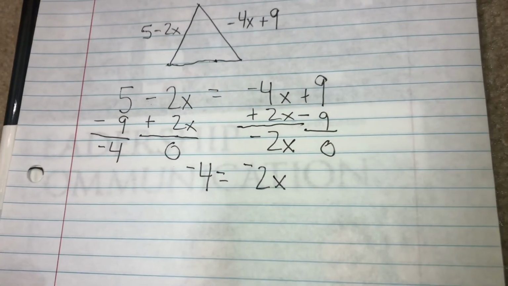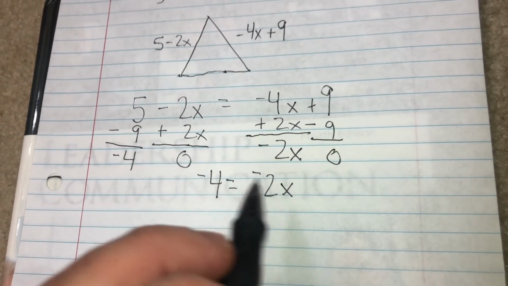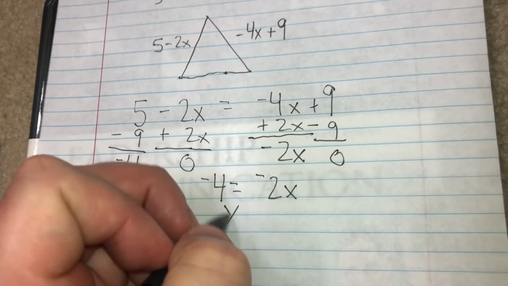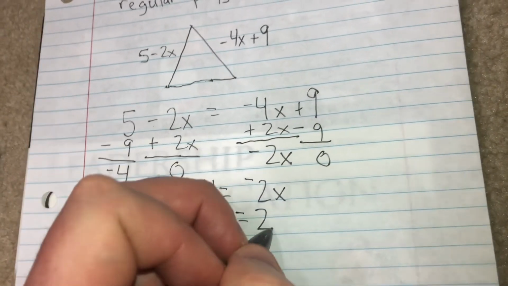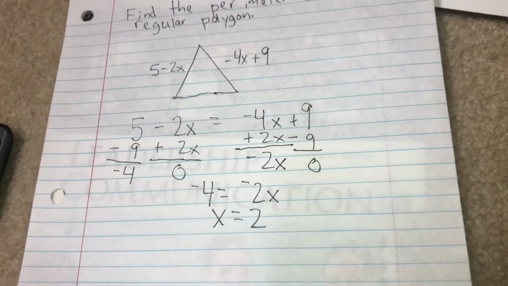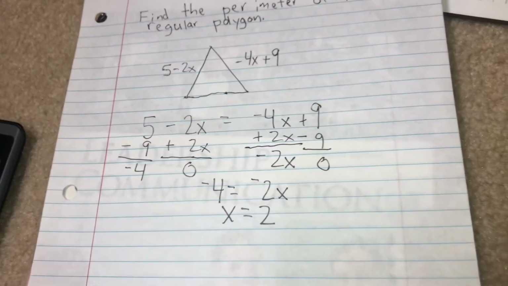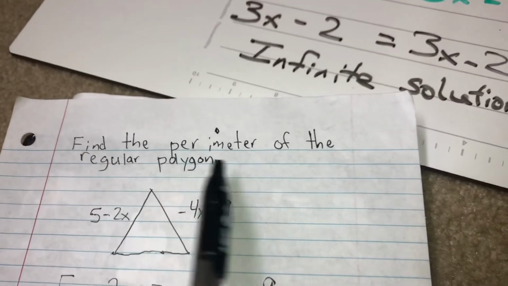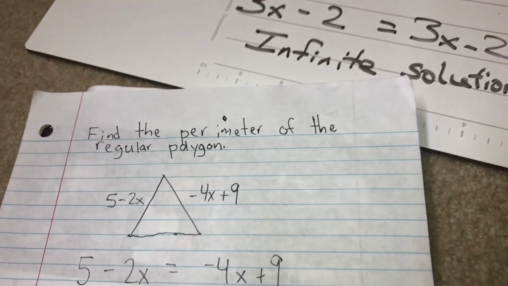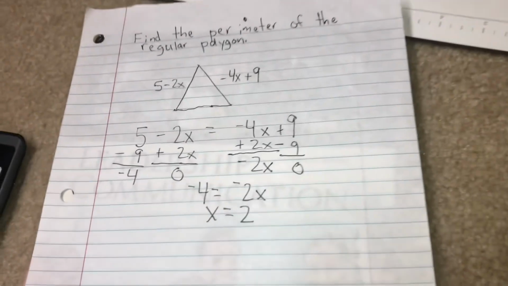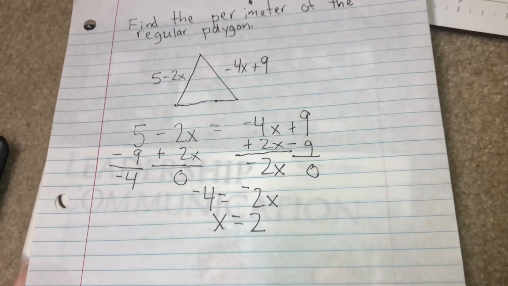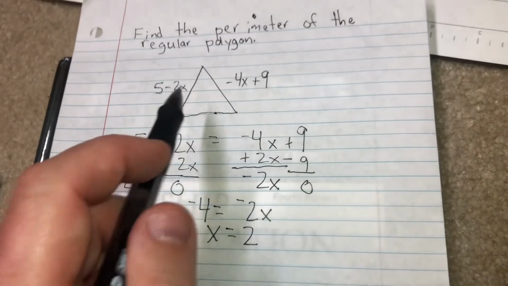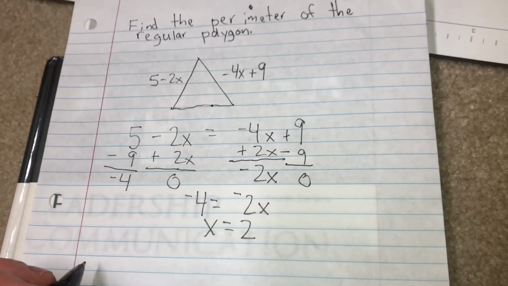Which essentially means now that to solve for x, I've got to do negative 4 divided by negative 2. Well, negative 4 divided by negative 2 is 2. x equals 2. Now, that's not my job, though, to solve for x. Remember what the directions say. The directions say find the perimeter of the regular polygon. Okay? So, if x equals 2, I have to go and plug 2 into one of these equations. It doesn't matter which equation. Let's use this one. Okay?